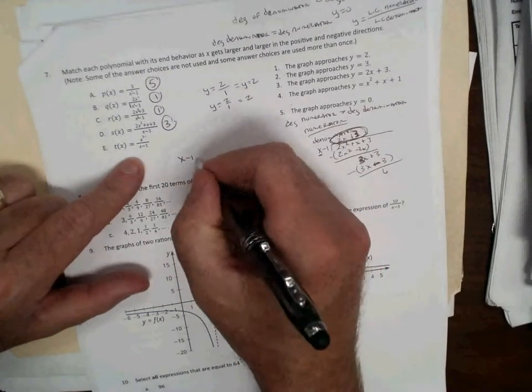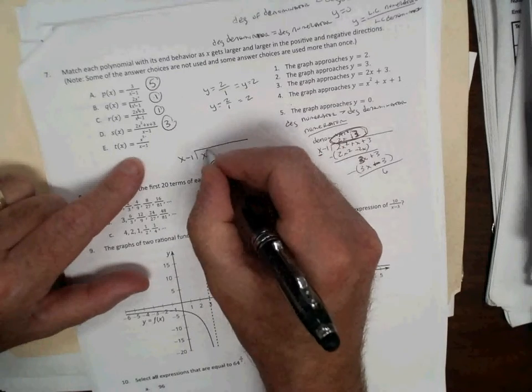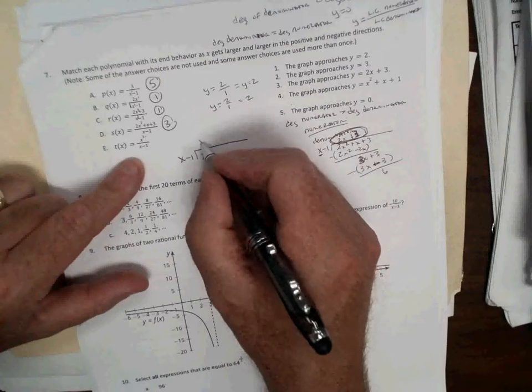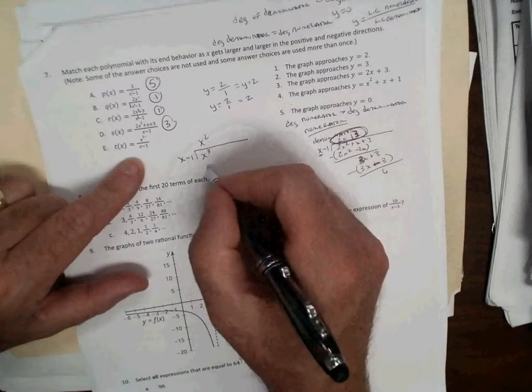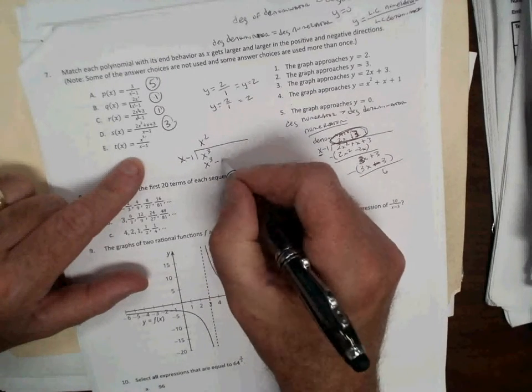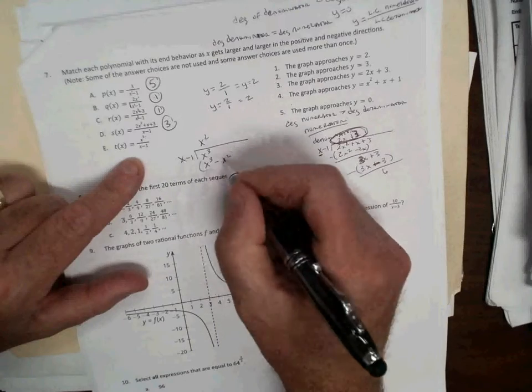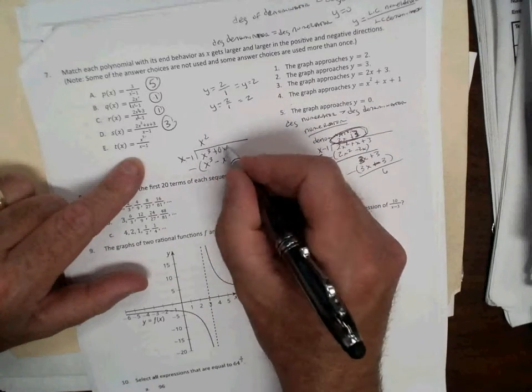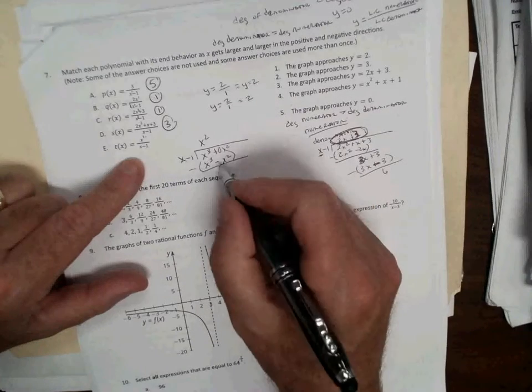So we're going to do x minus 1 goes into x cubed. We ask ourselves what times x makes x cubed, and of course that's x squared. We multiply and get x cubed minus x squared, and we have to subtract. There's nothing to subtract from unless we put a 0x squared up here, so we're going to do that.